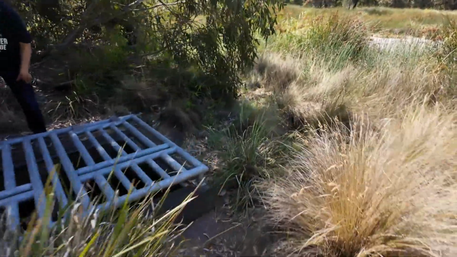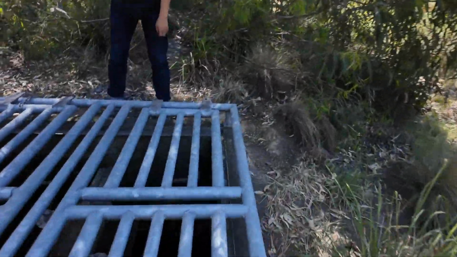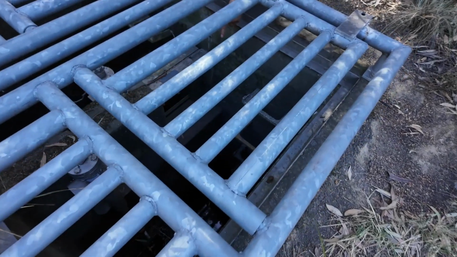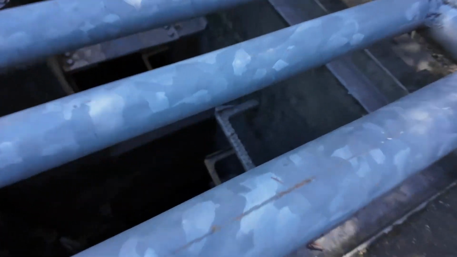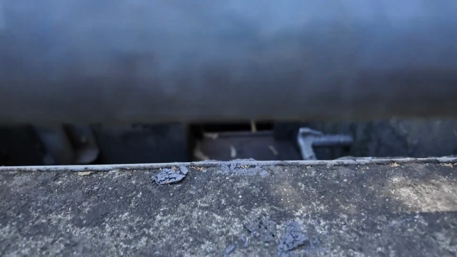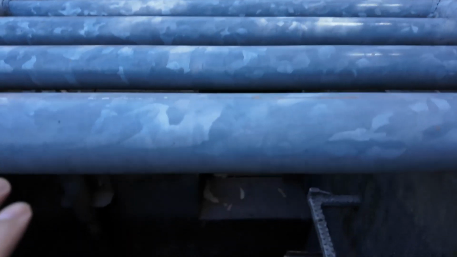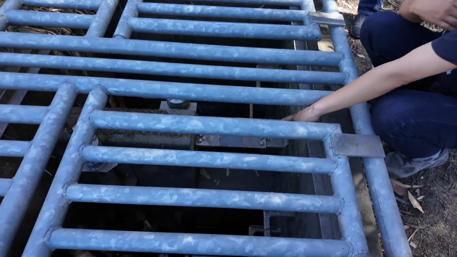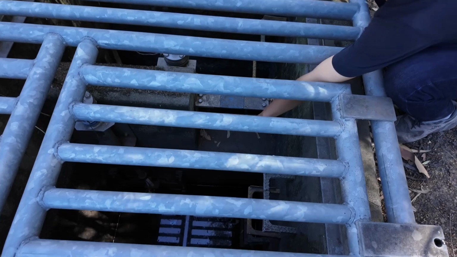So I'm going to show you how dry it is. This is the normal water level of the wetland. What we're seeing now is the actual water level is about 1 meter below the normal water level. So that shows us how dry this place has been. See, this is the normal water level here. So the wetland should normally be at this height.